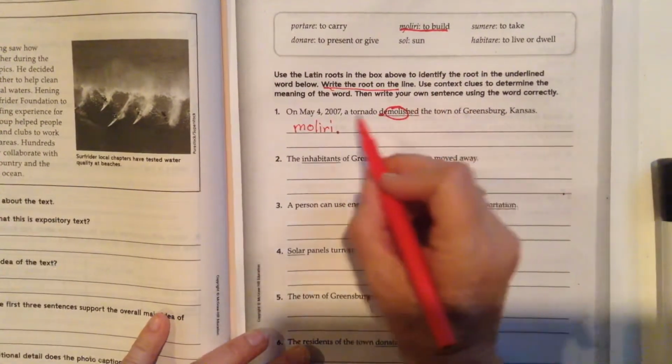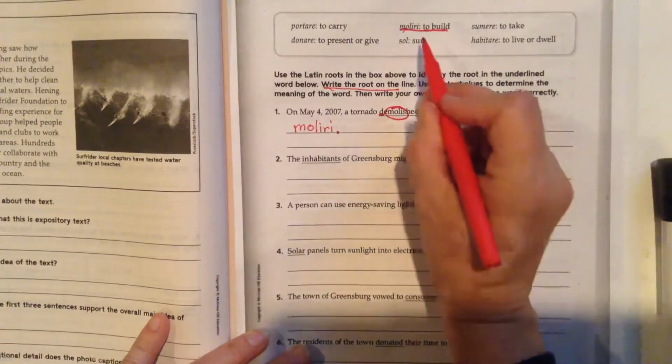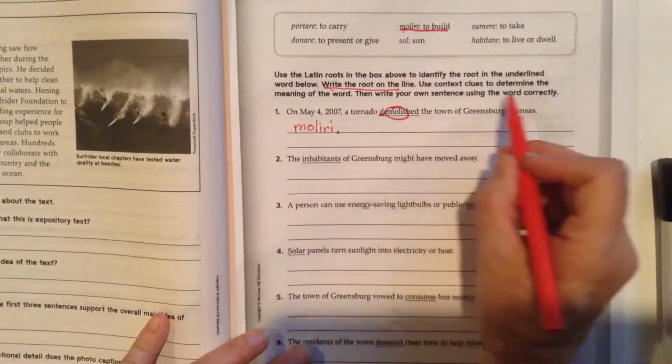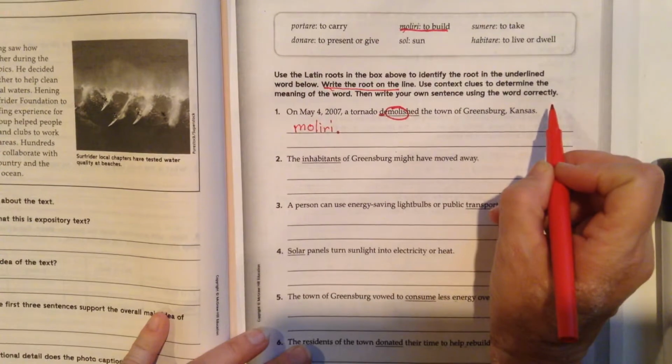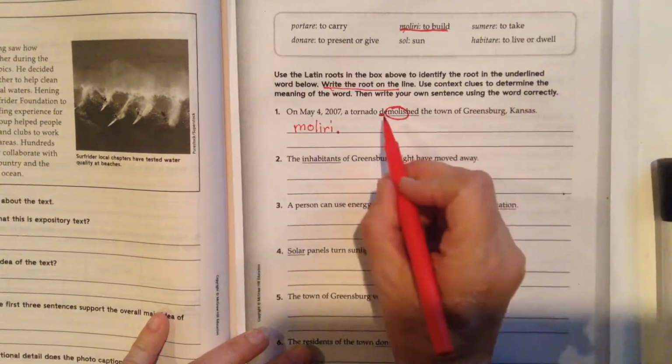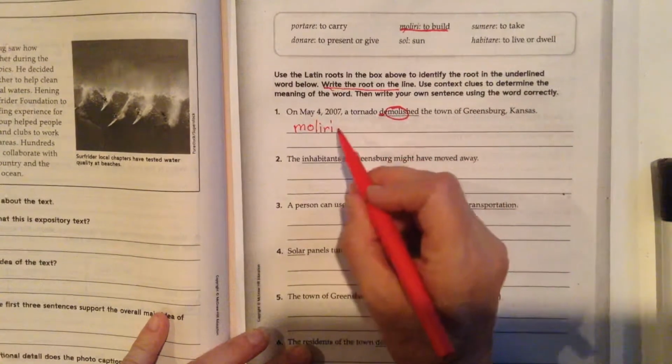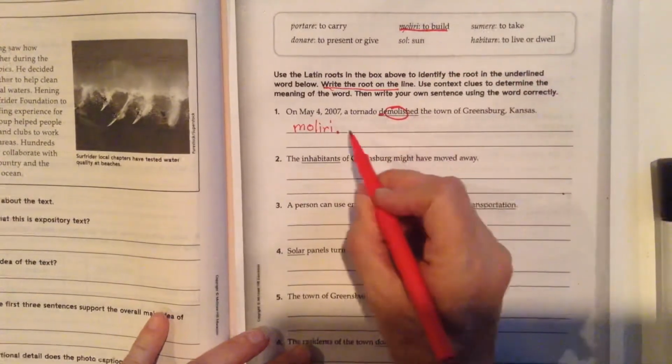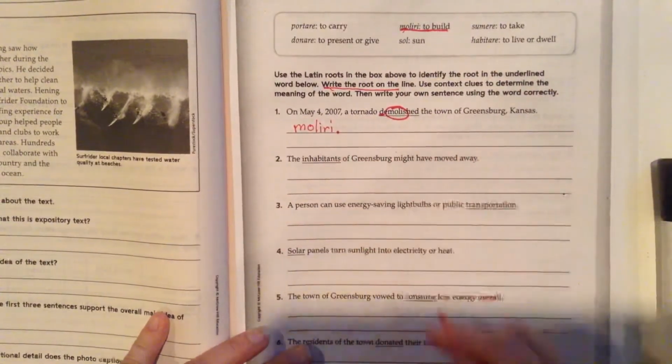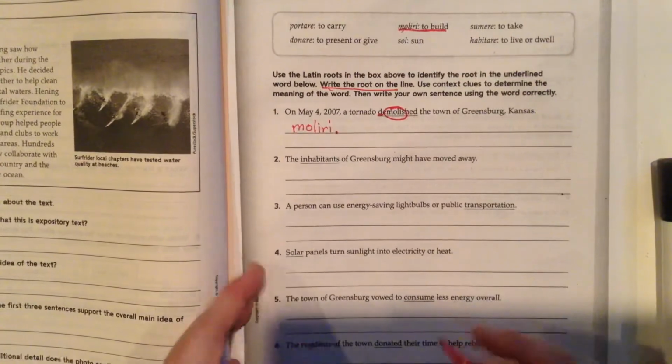After I've used context clues and the meaning of that root, I'm going to write my own sentence using the word correctly. You're going to use the word demolish that you now know means the opposite of to build, and you're going to write a complete sentence. And you're going to do the rest of that page like that. Okay?